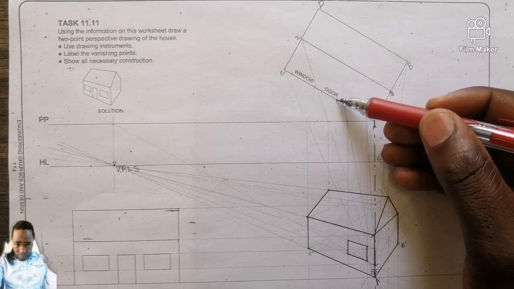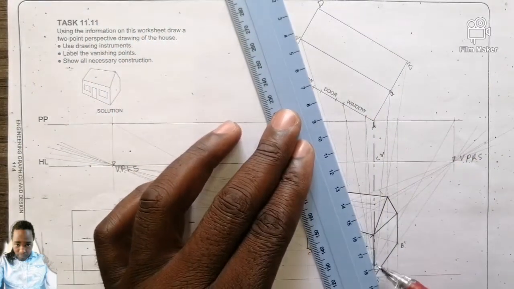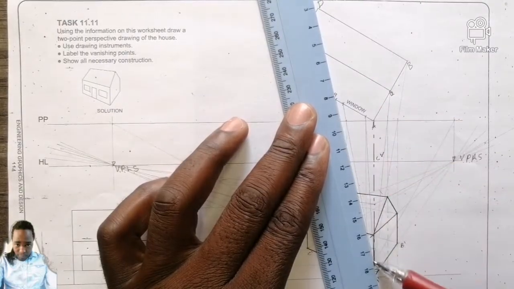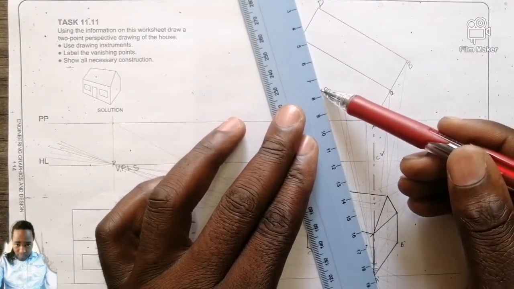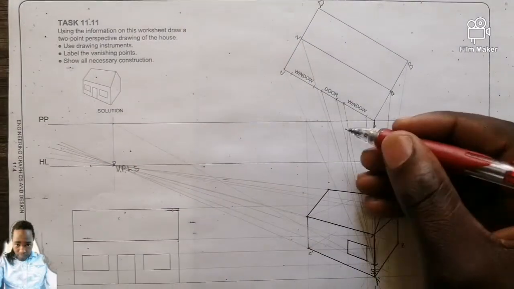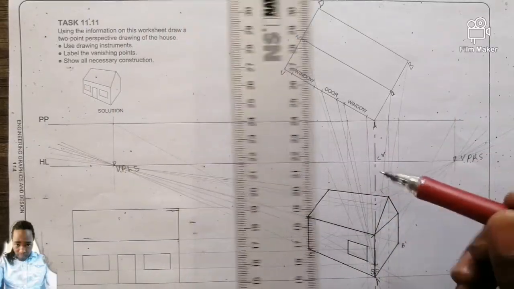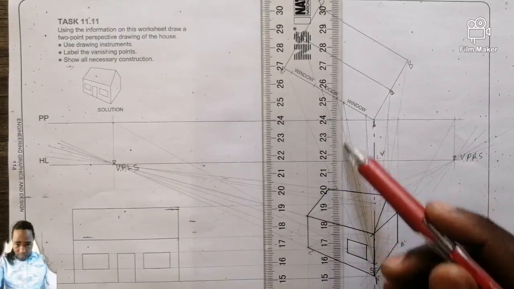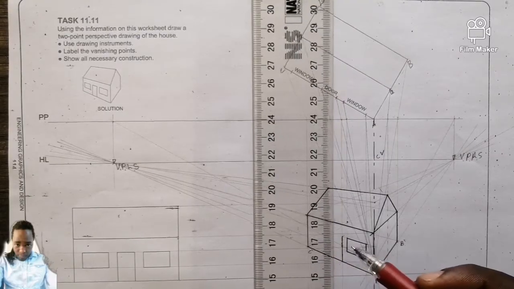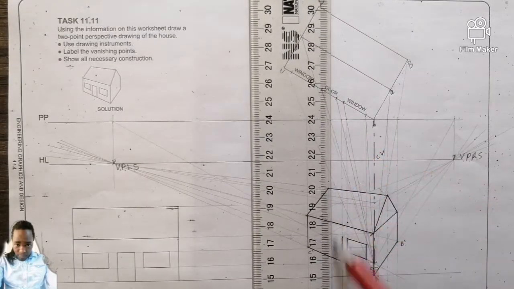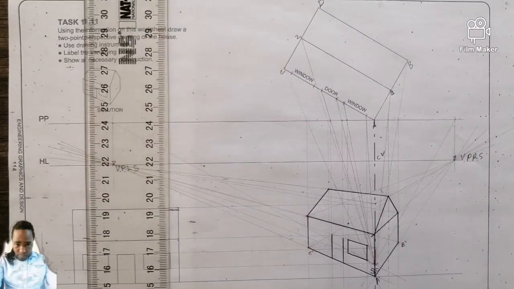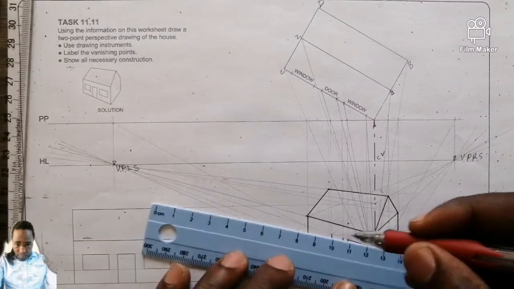The door. Take this one. There it goes. There it goes. You see this one and that one. Take them vertically. So which means from here till there is solid. This one down. From here till there is solid. So close it up there.